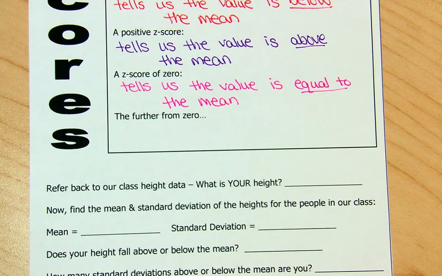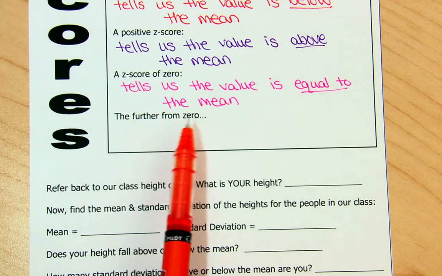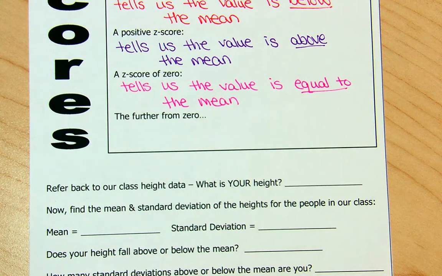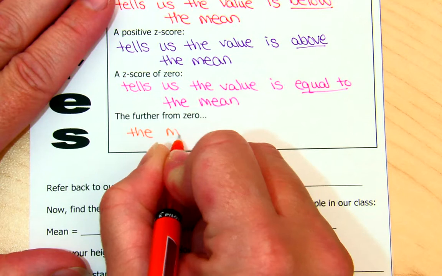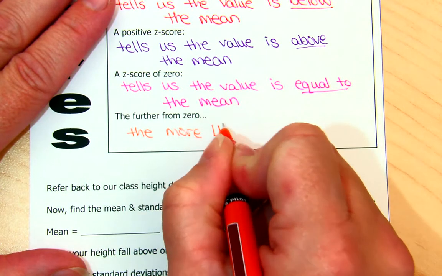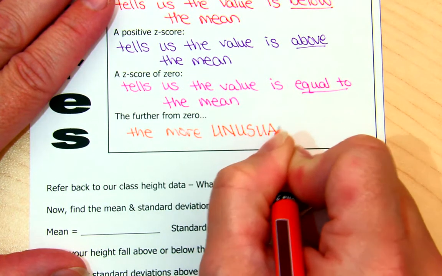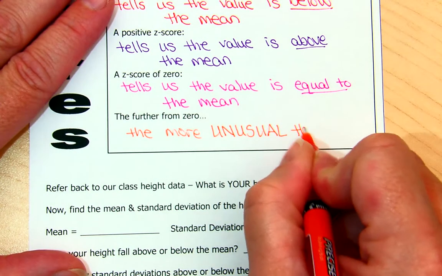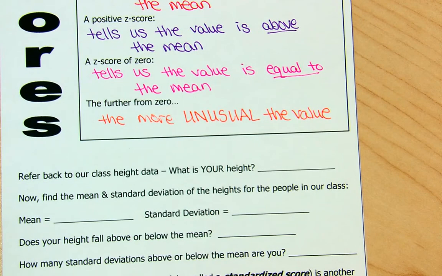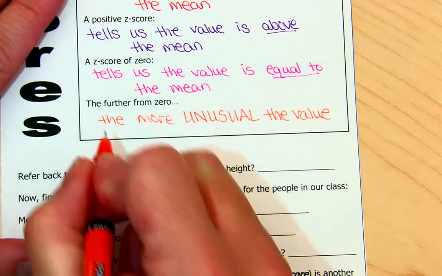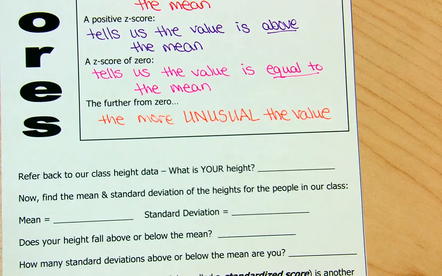So, in general, the further from 0, so the absolute value of the z-score is what we're talking about, either positive or negative, then we say the more unusual the value. Typically, remember how last time I was talking about if the probability is less than 5%, or above 95%, we're saying those are unusual.